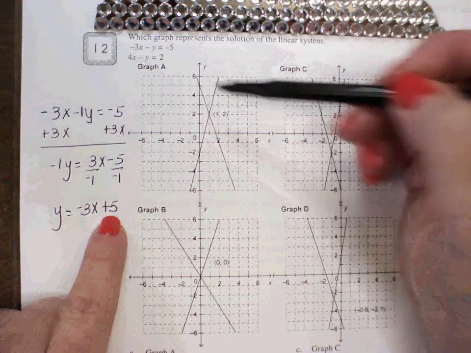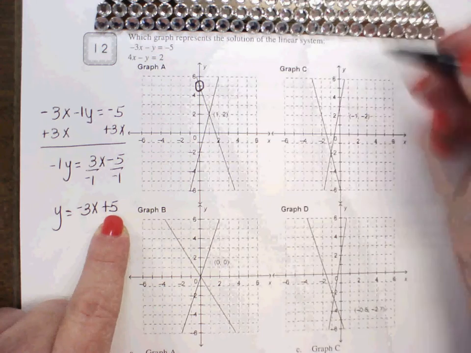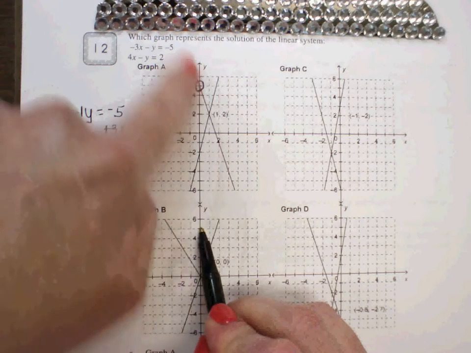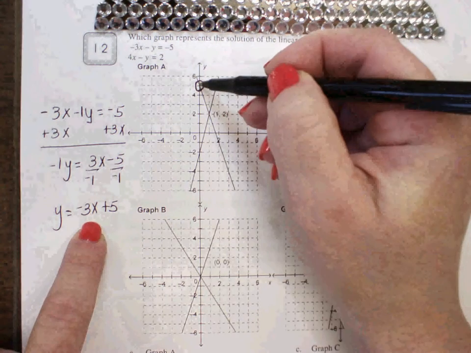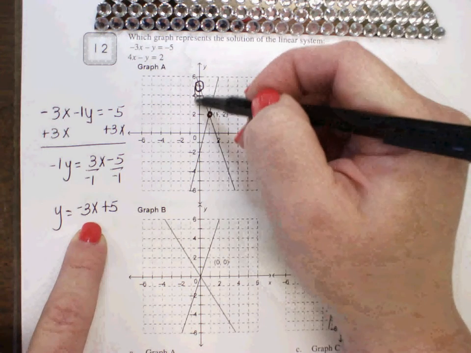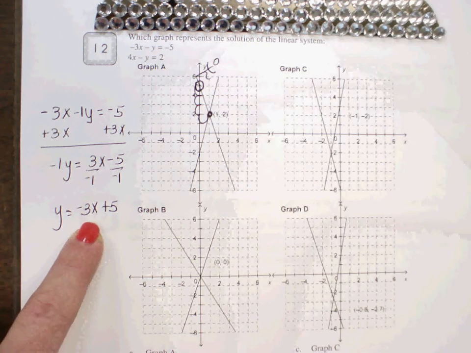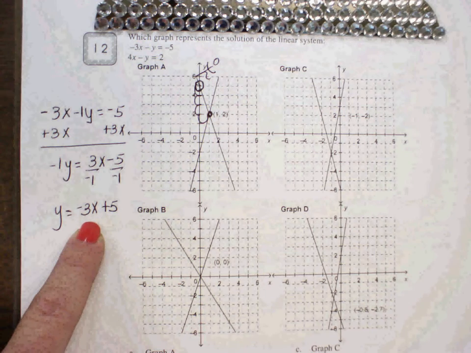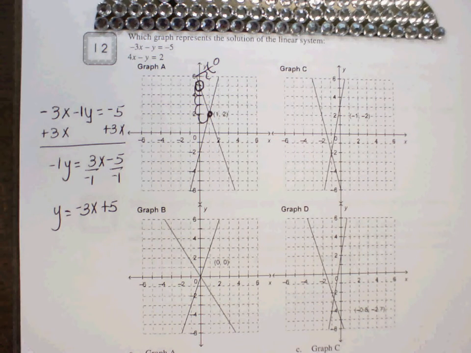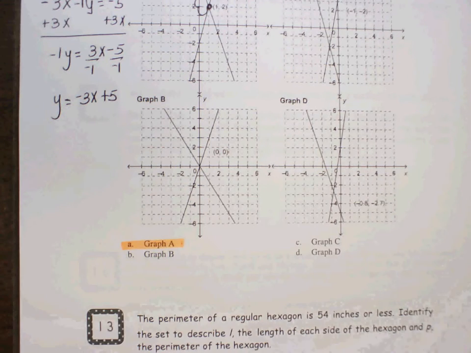So I'm going to use that to try to figure out my first line. It has a y-intercept of 5. So there's your y-intercept of 5. I don't see any other with a y-intercept of 5 on that line that has a slope of negative 3 over 1. So 1, 2, 3 over 1. So that's the correct one, and it's negative, going down. So that should be the right equation. All right, so my correct answer would be graph A.